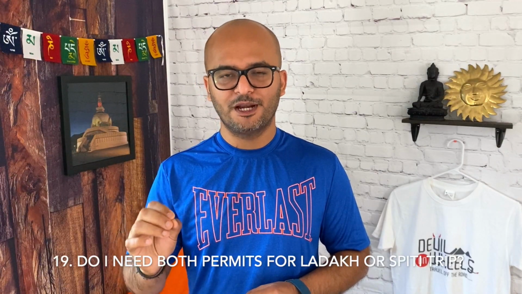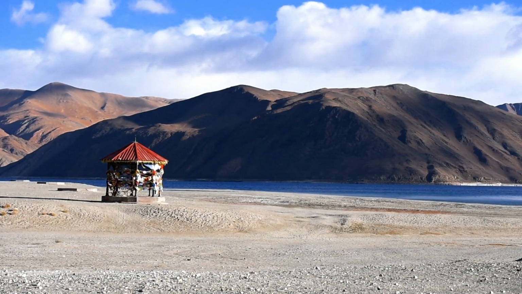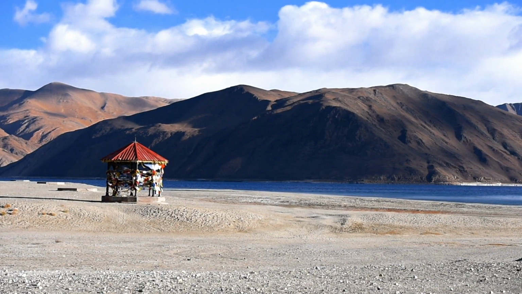Question number 19. Do you need to get the beyond Rohtang Pass permit as well as the Rohtang Pass permit to travel to Ladakh or Spiti Valley? It must be pretty obvious now, but you do not need to apply for both permits if you want to travel beyond Rohtang Pass. You need the ₹50 congestion fee permit to travel beyond Rohtang Pass from Manali.